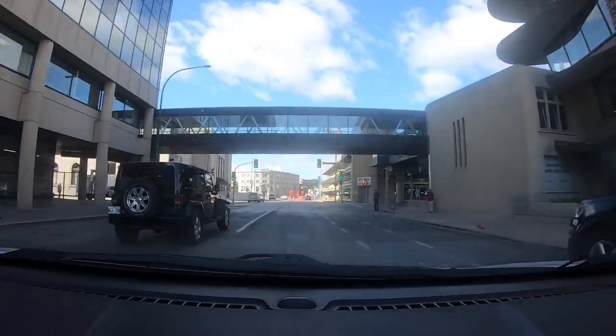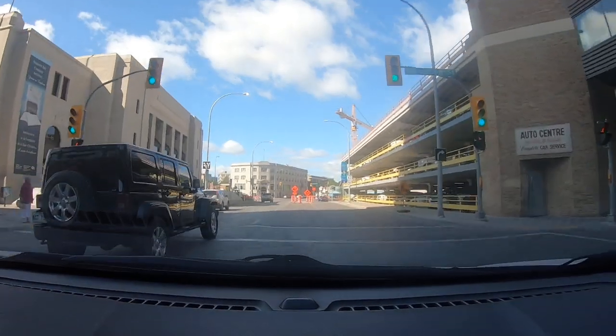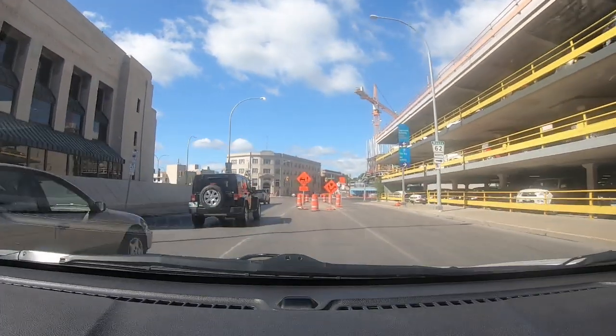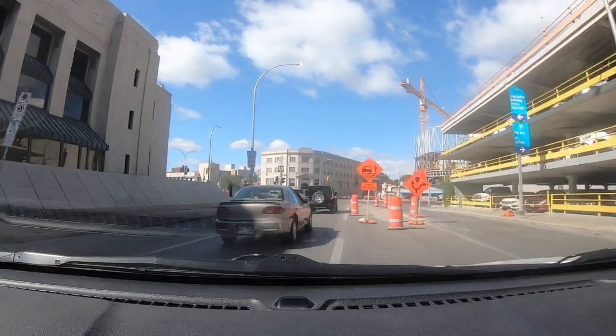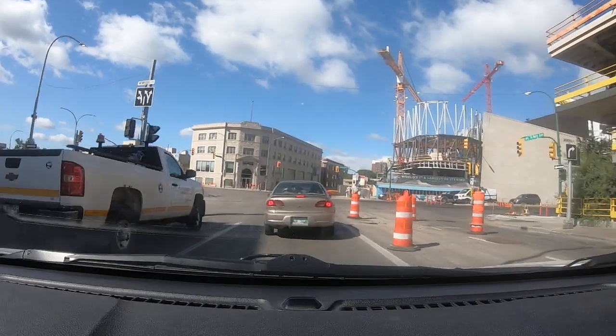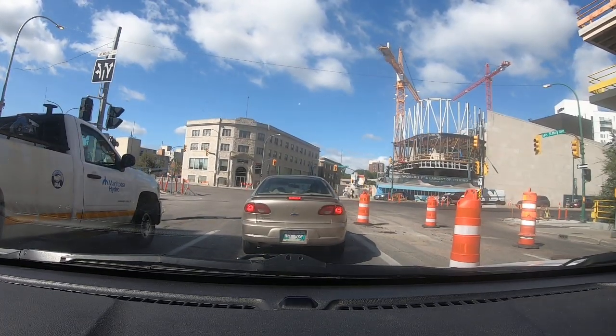Okay, so we are going straight from this intersection, but let's see if we can change lane to the left, because I want to go straight from the traffic light. So doing a mirror check, signal, shoulder check, looks empty. Light turns amber, so slowing down, and we are stopping behind this golden car here. Both hands on the steering wheel.